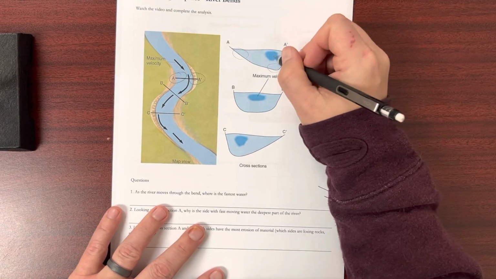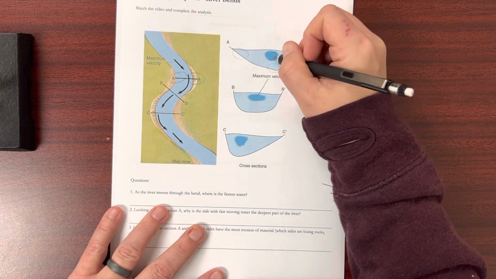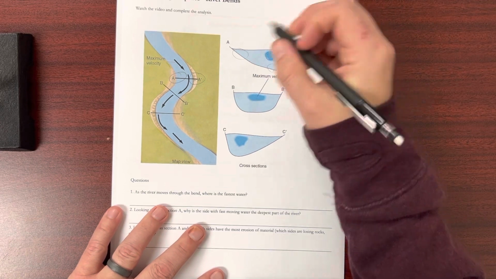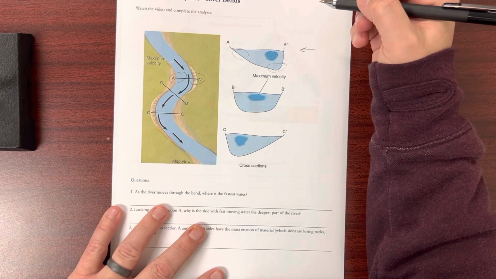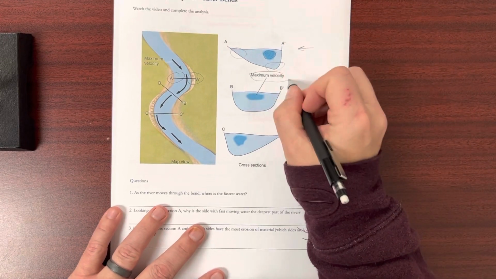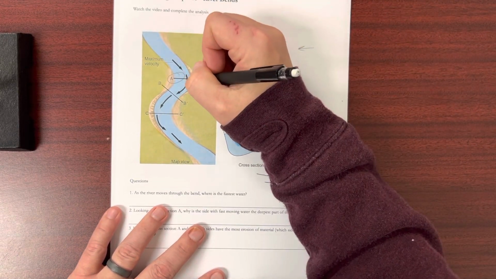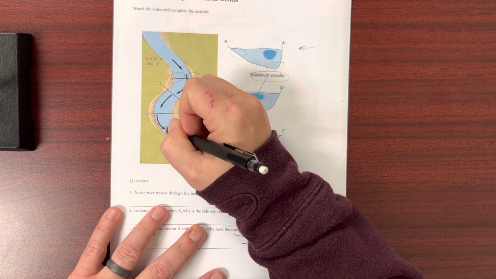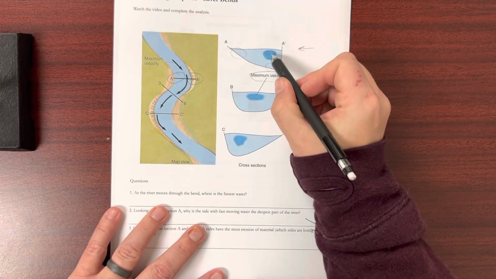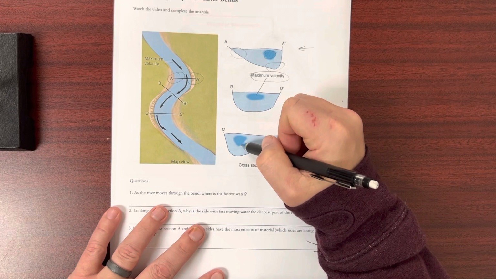And then it also shows you where the fastest water is moving, and that's in these darker areas. So that fastest water, the maximum velocity, is kind of following these black arrows. And you can see that that has an effect on the shape of the river.